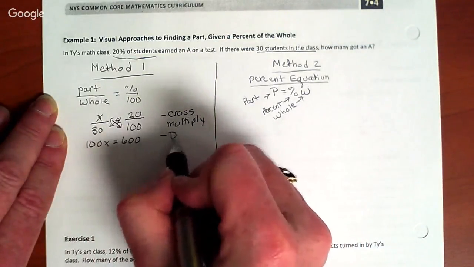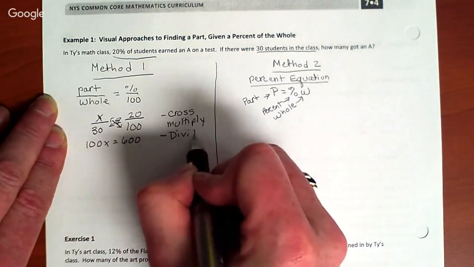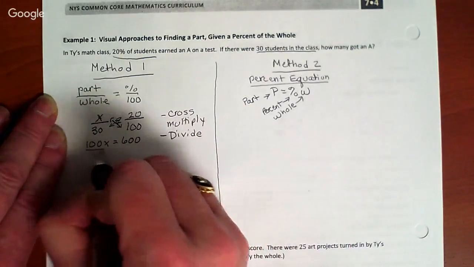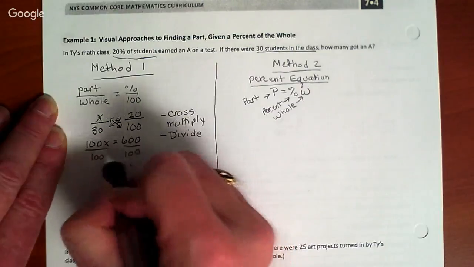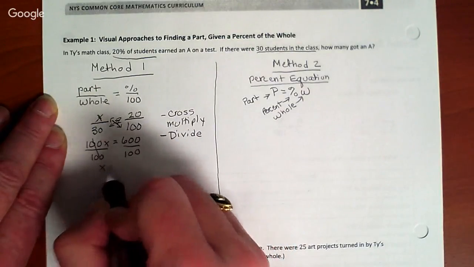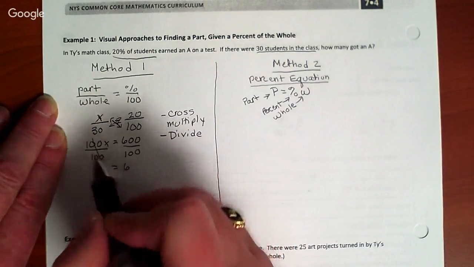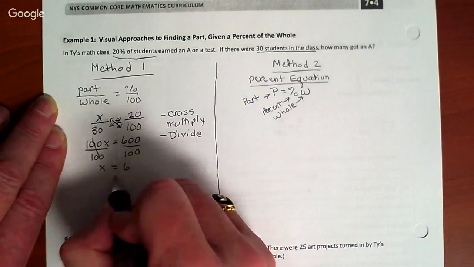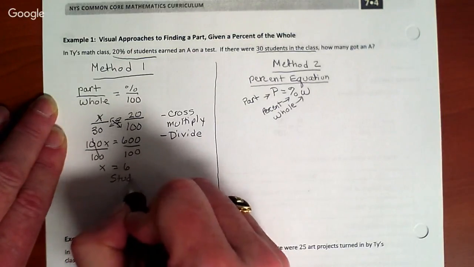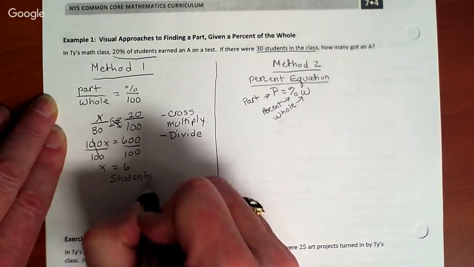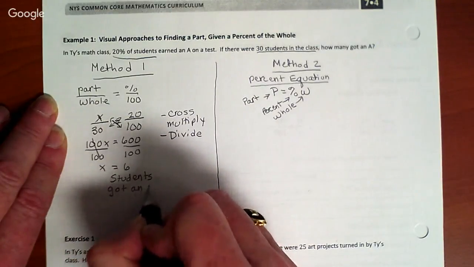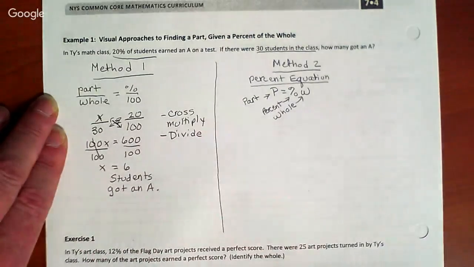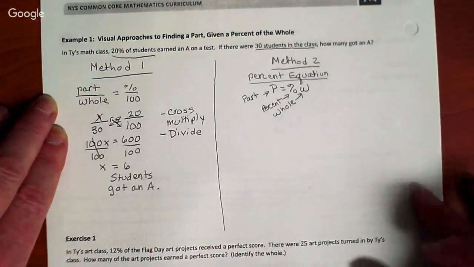The second thing we would do is divide. So we would divide both sides by 100. So we would have x equals 6. So 6 students got an A. So that would be method 1.